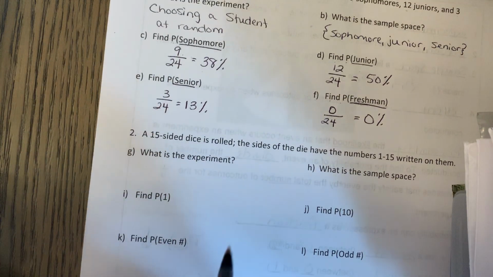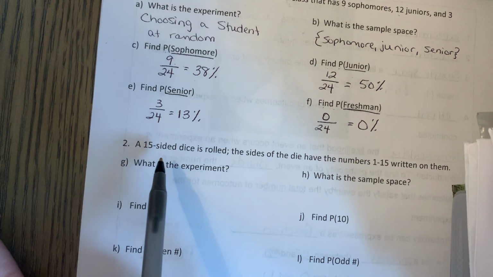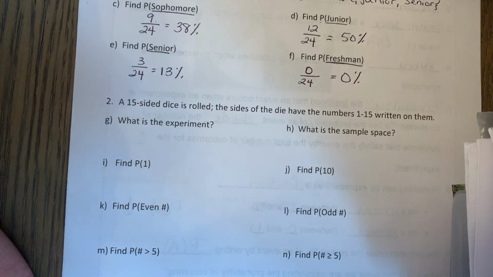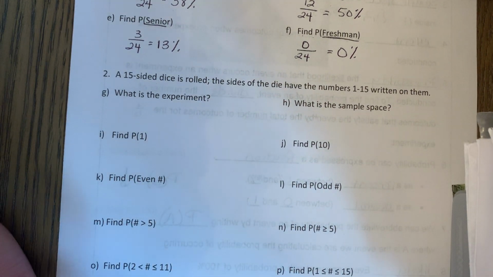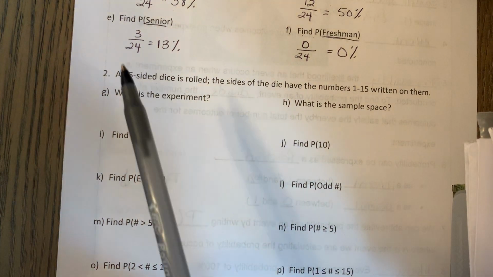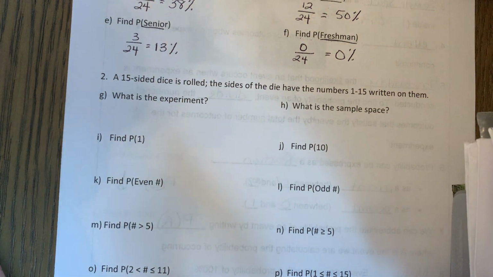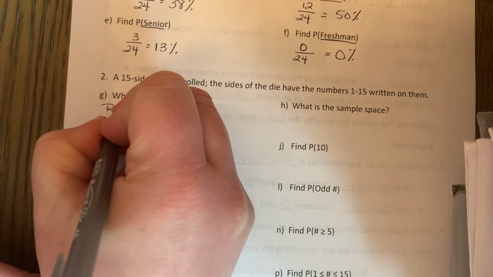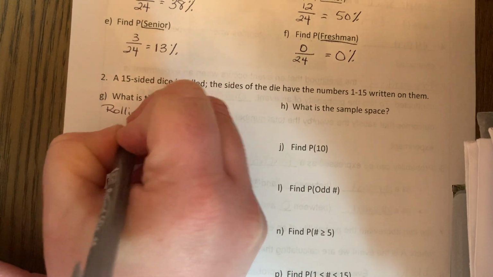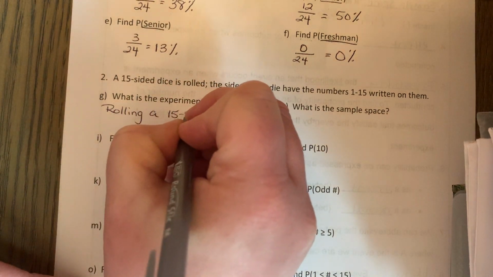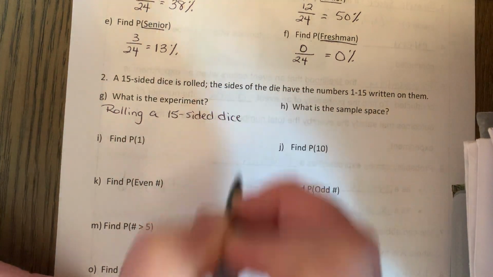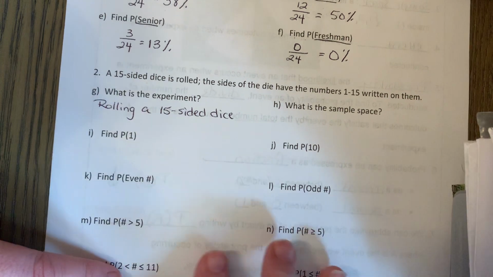All right, looking at number 2. A 15-sided dice is rolled. The sides of the die have the numbers 1 through 15 written on them. Okay, so what is the experiment? What are we doing? Well, we're rolling a 15-sided dice. Okay, so what's the sample space?